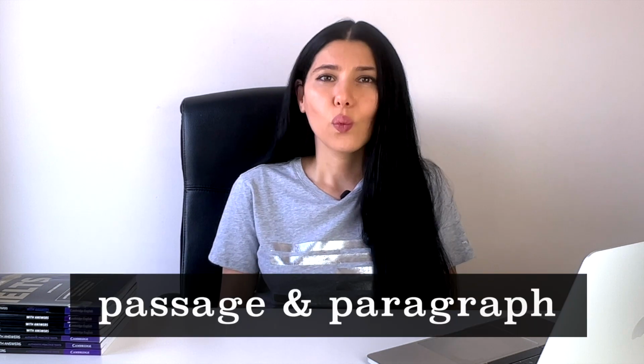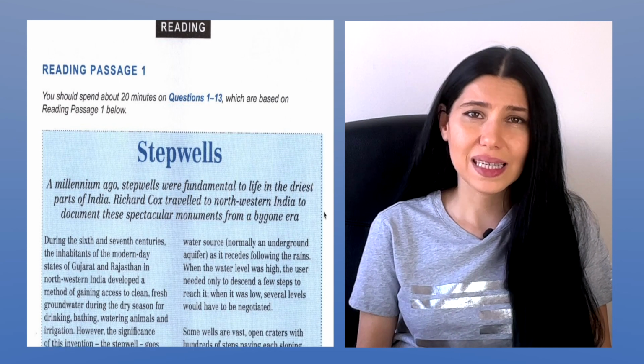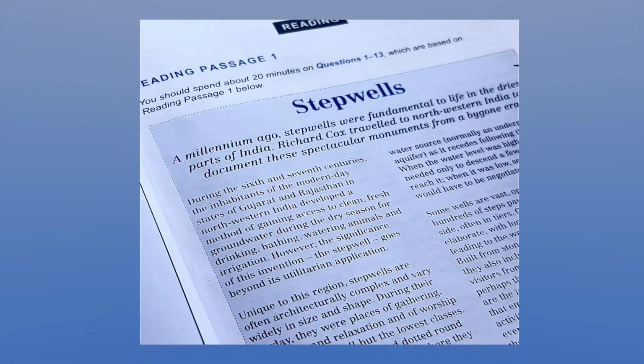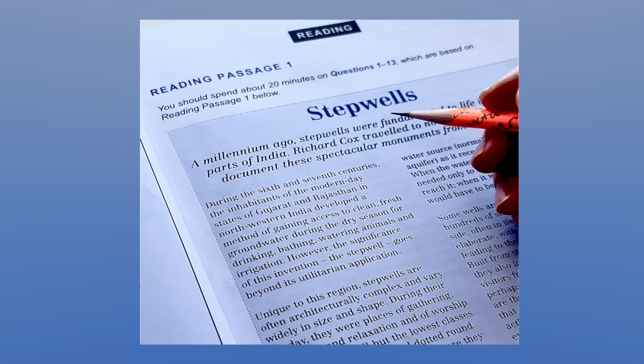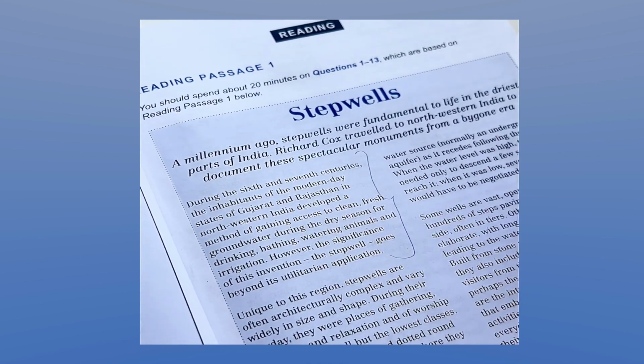But before we get into the questions, I'm going to explain to you what a passage and a paragraph is. A passage is basically a text, an ordinary text or an article. And a paragraph is one part of it. A paragraph always starts with a new line and has several sentences in it. Now we can start talking about the questions themselves.